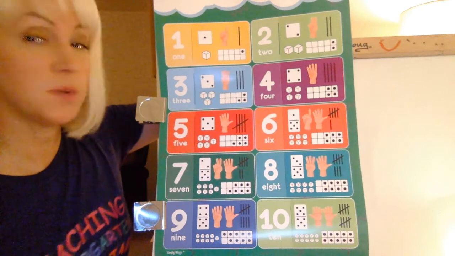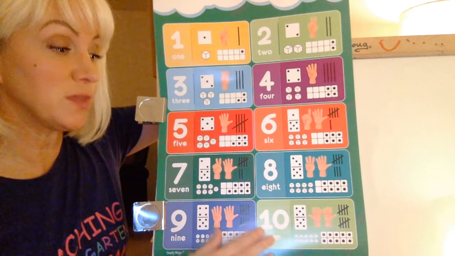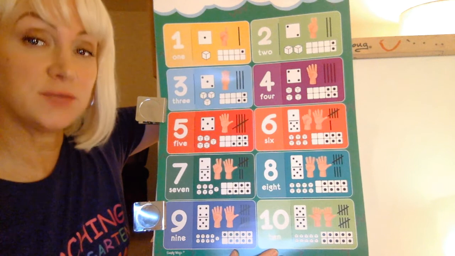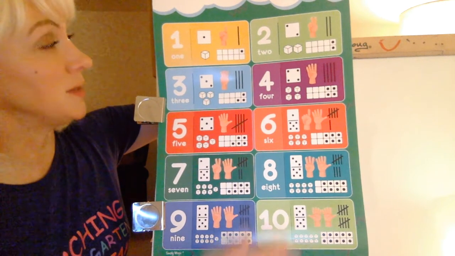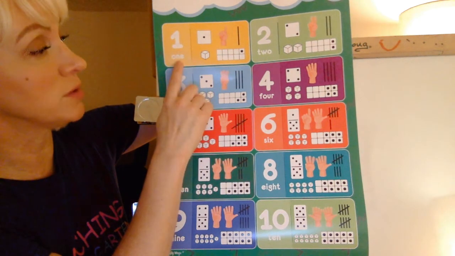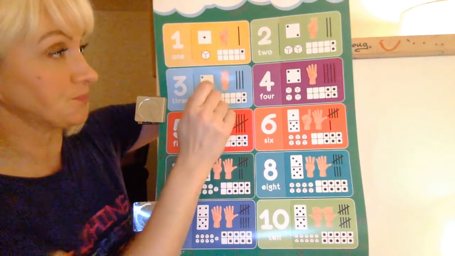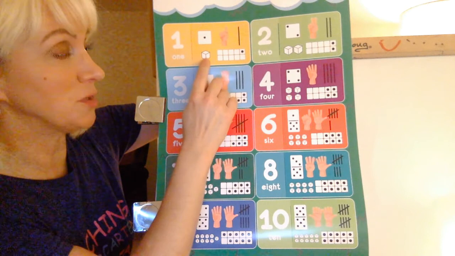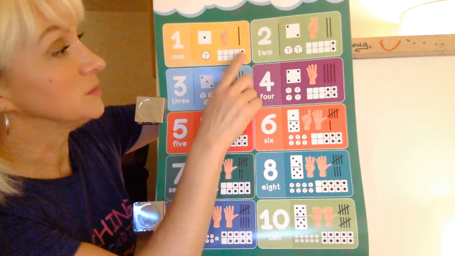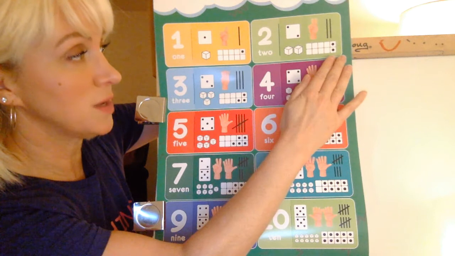I wanted to go over this poster because it has something on it that I would like us to do with the activity that we're going to do today. It has the number represented in a few different ways. On each one, it has the numeral, which we just call the number sometimes. It has the number word. It shows it like on a dice or a domino. It shows a counter, so 1 cube. It shows it on a 10 frame. It shows it as a finger, and it shows it as a tally. And it does that for each one.